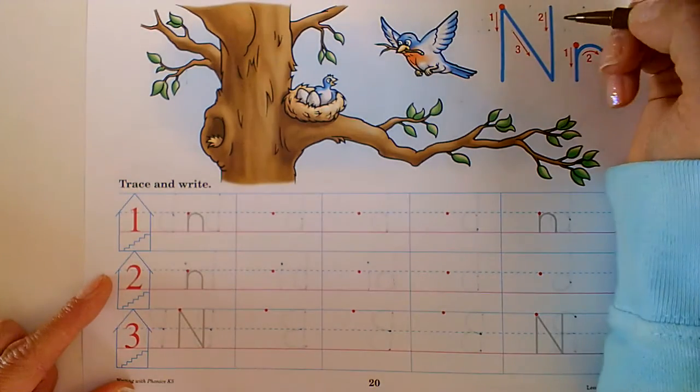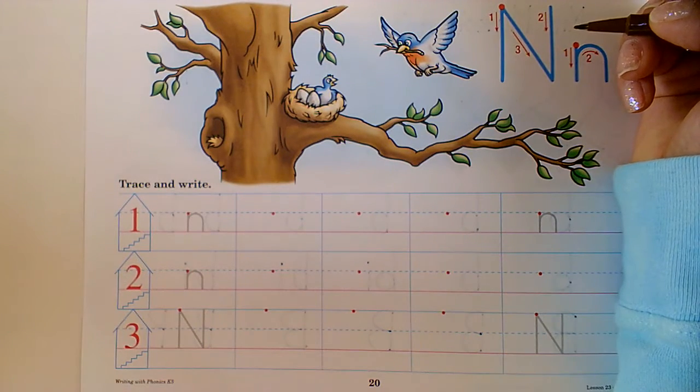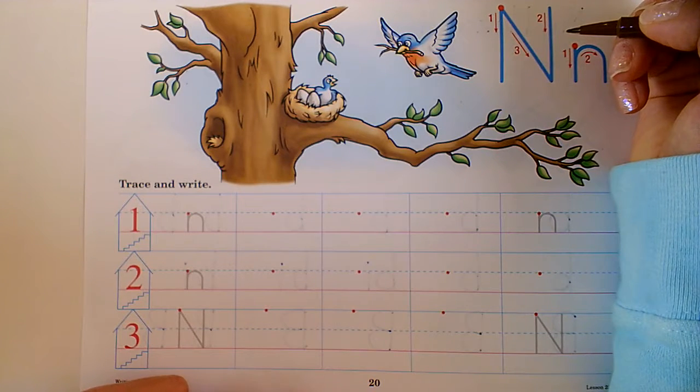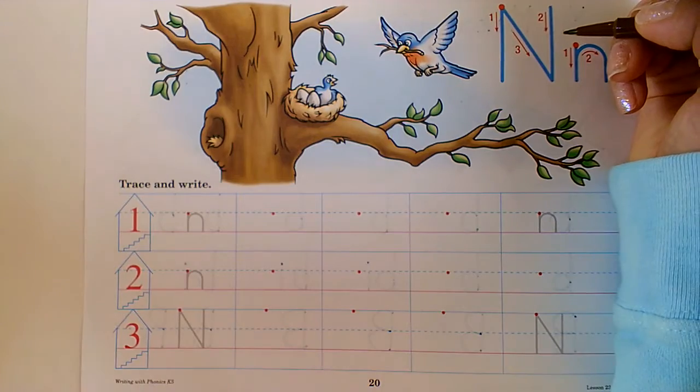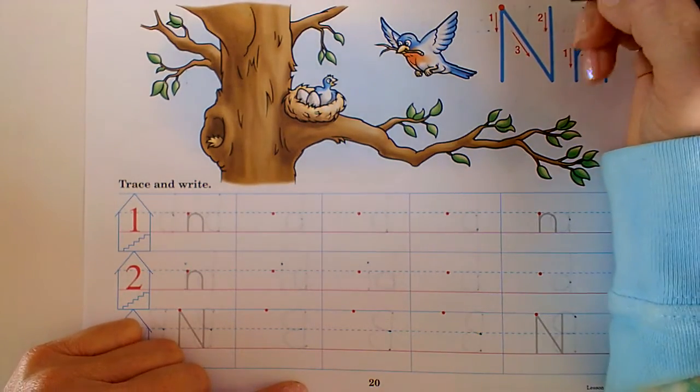All right, so when we say the sound N, we make sure that our tongue is touching the top of our mouth. So we're not closing our mouth. It's not like, that's yummy. It's at the roof of our mouth is where we make the sound. So go ahead and trace with me.